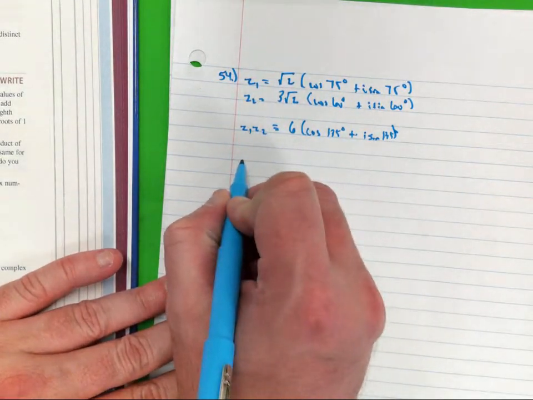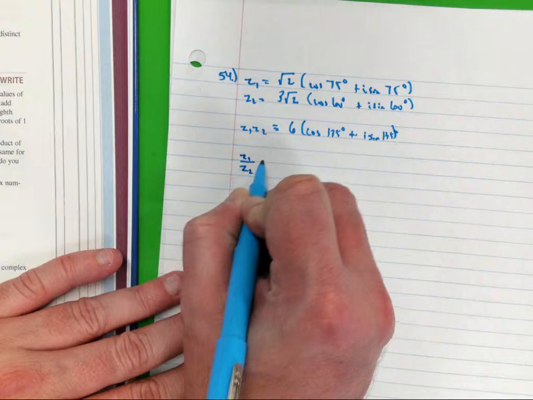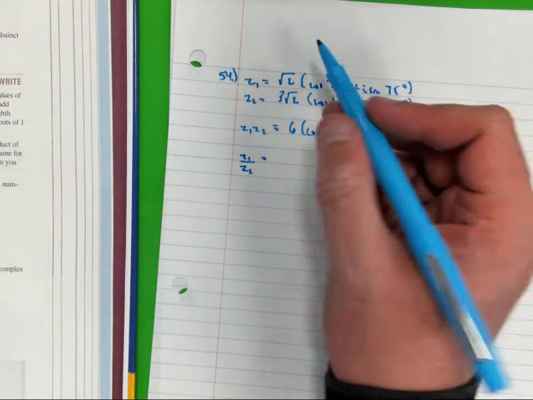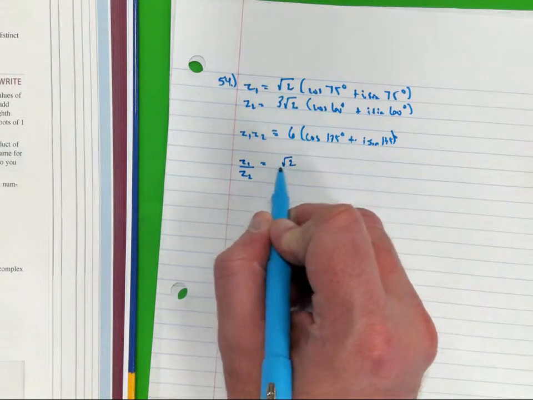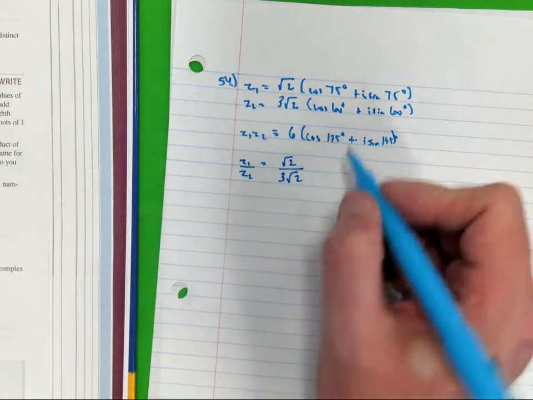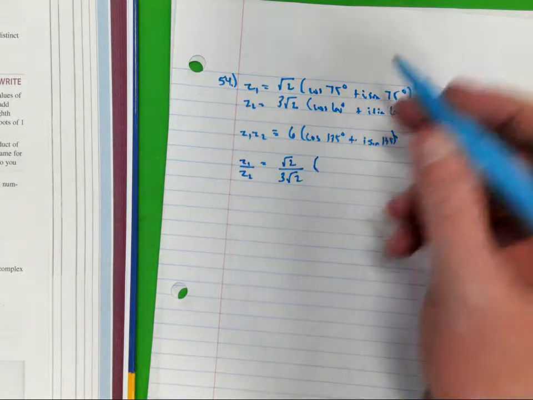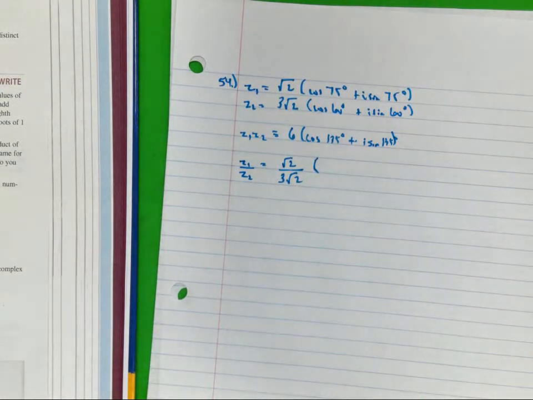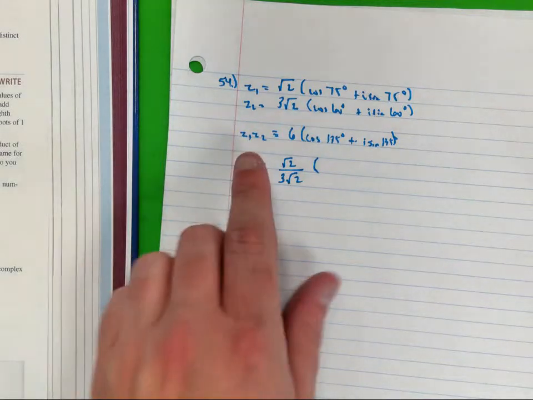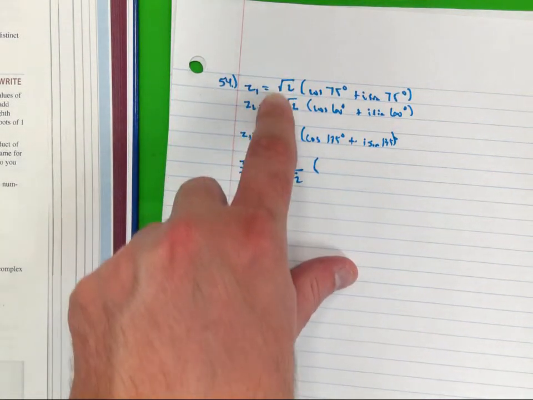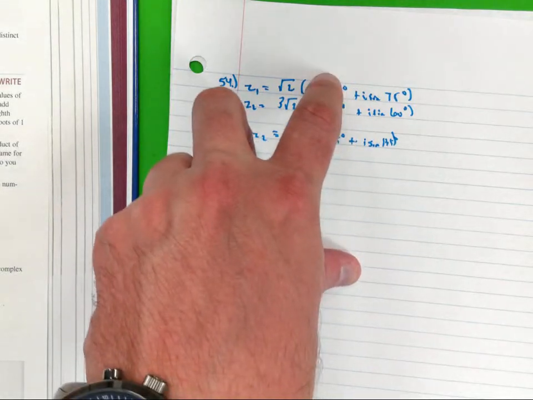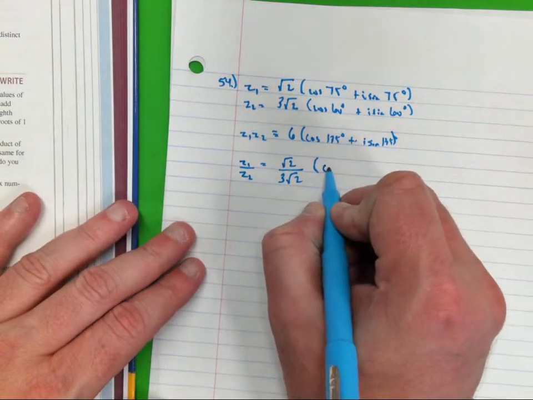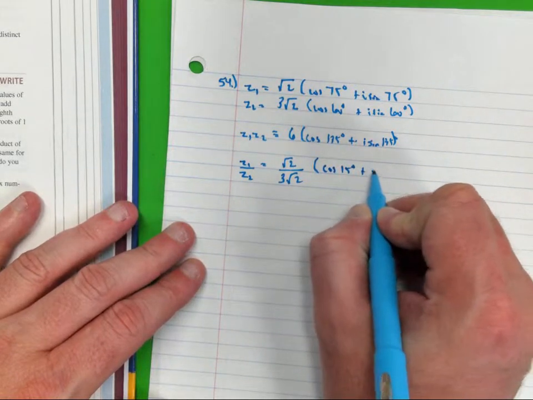Okay, guys. Next one. I'm going to do Z1 divided by Z2. Okay? So square root of 2 divided by 3 square root of 2. And then what do you do with these two in here? If it's divided, you're going to do what? Hold on. On multiplication, you multiply these two to get that number and you added these, didn't you? Yes, you subtract 75 minus 60, so they give you cosine of 15.